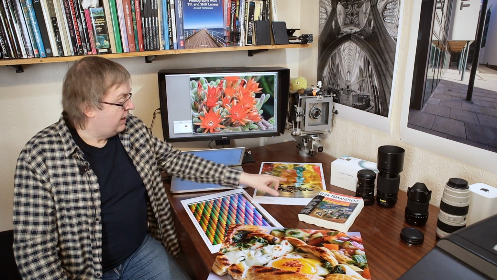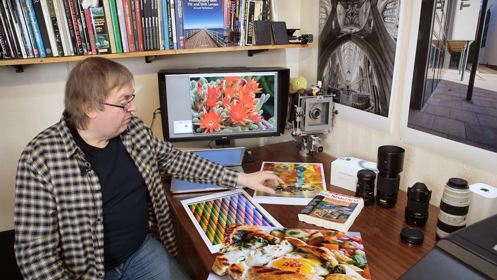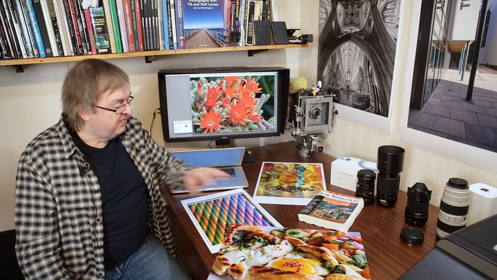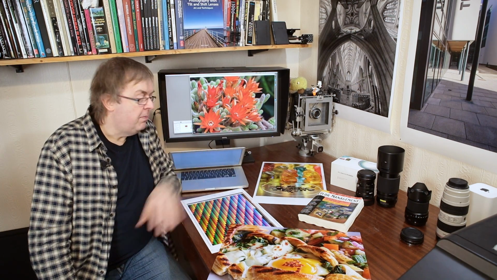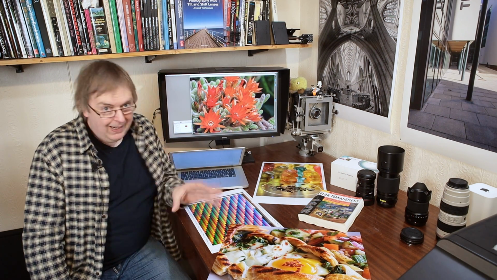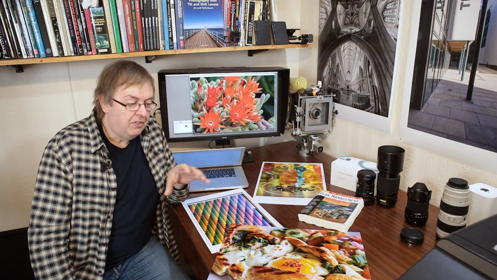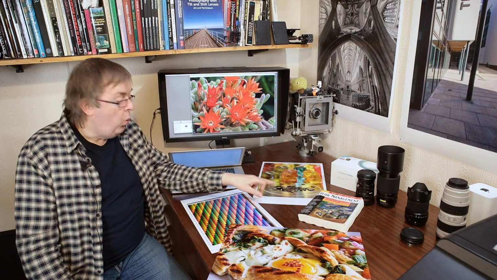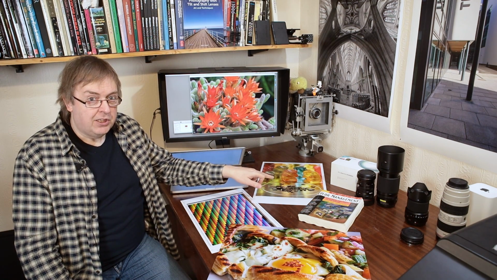When we supply images to clients, that includes this one here, which was done for a chip manufacturer, we supply the images in the sRGB color space. Now, unless somebody at the client specifically says they want a larger color space and can convince me they know what they're talking about, we will supply images in sRGB.